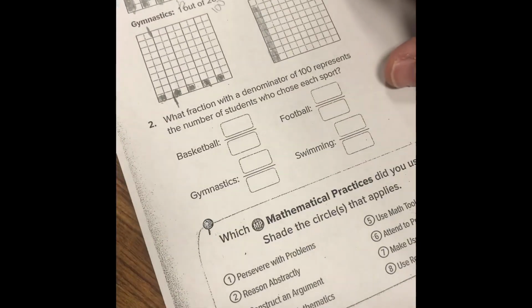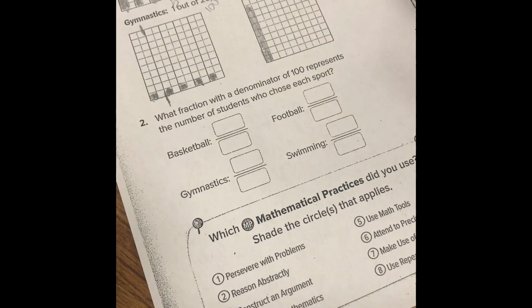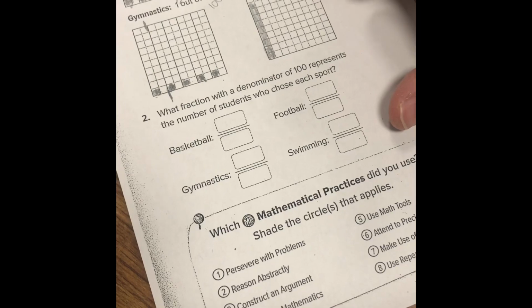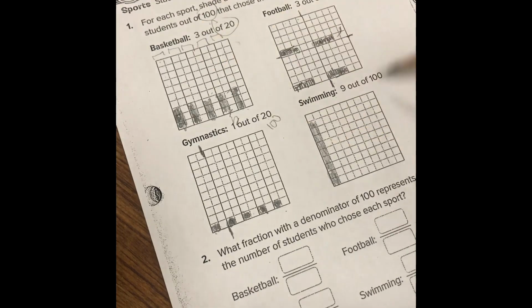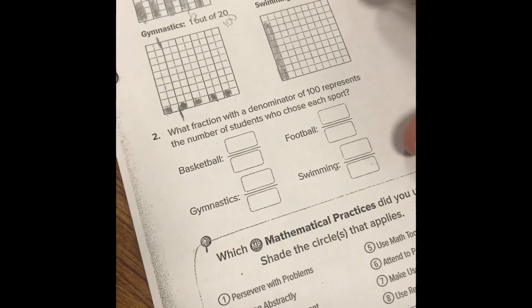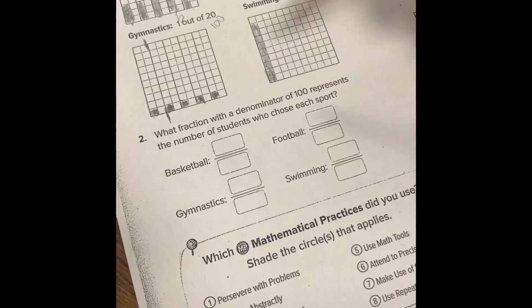Let's take a look here. What fraction with a denominator of 100 represents the number of students who chose each sport? Well, in order to figure that out, we're going to have to use the content we used from up here and convert everything out of 100. So let's make sure we do that right.